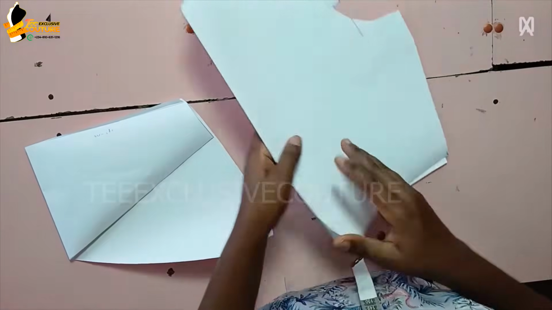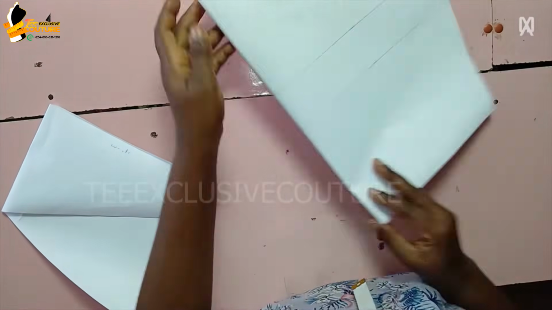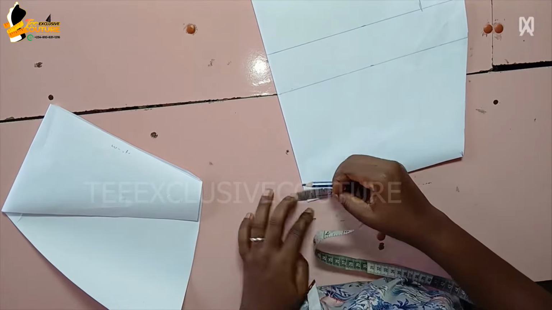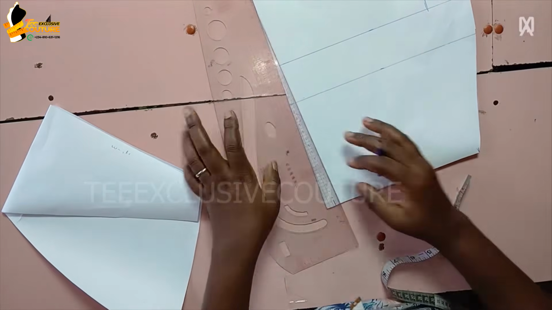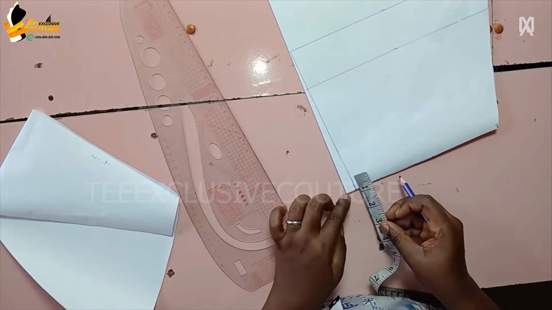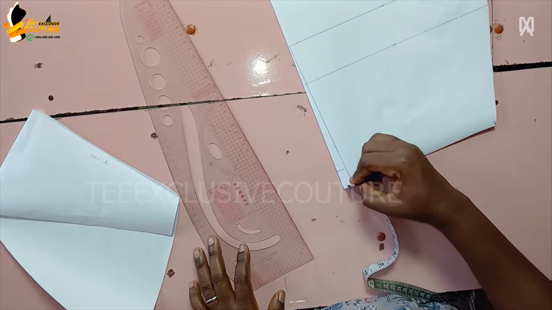To make alteration for the back now, we are going to be splitting it because of the zipper at the back. But before we do that, we'll go ahead now to do our sway back. So on the waistline or the center back now, I will go in by 0.75. Then I'm going to be connecting it to the chest line like this. Then also from the waistline, I'll step up by 1 inch and connect it to the side.